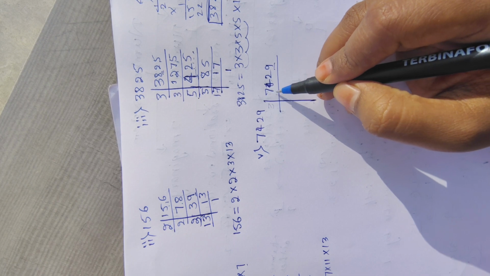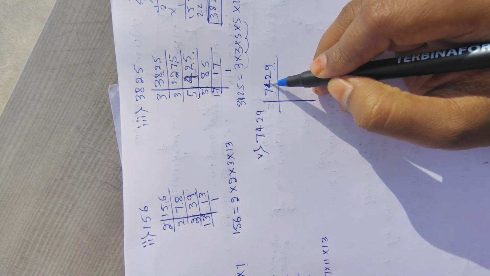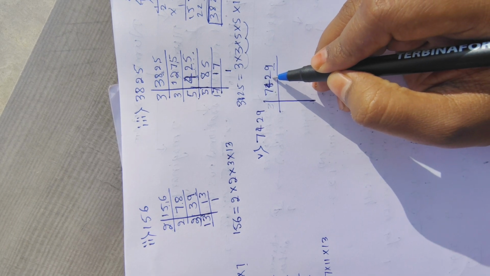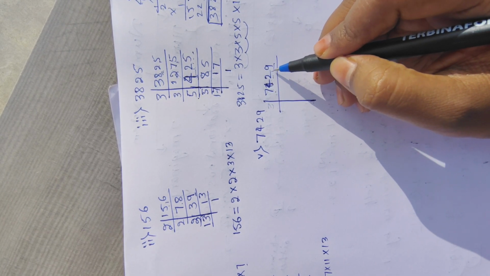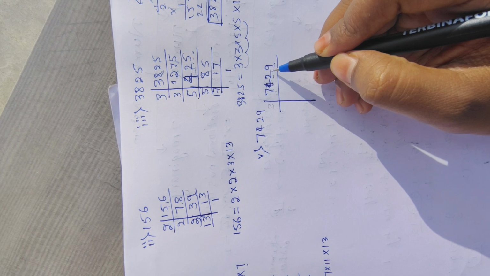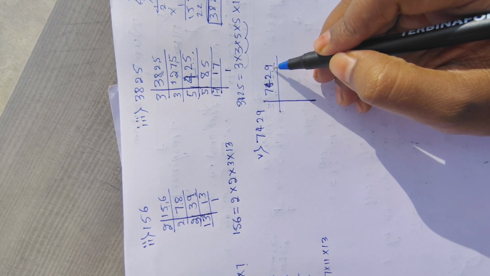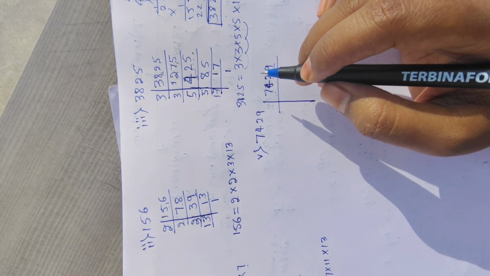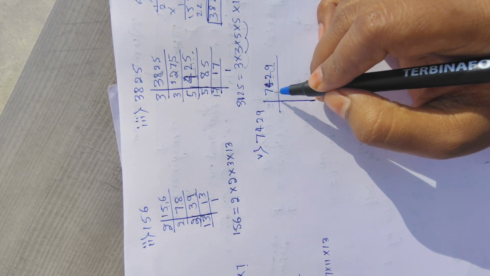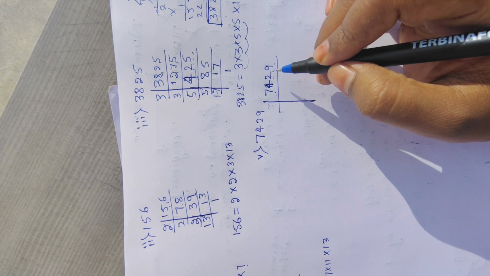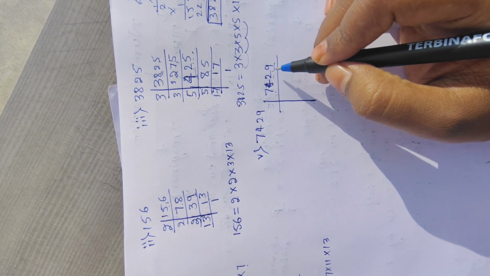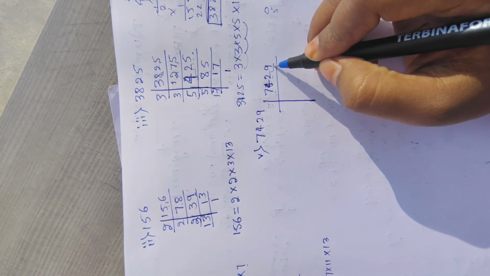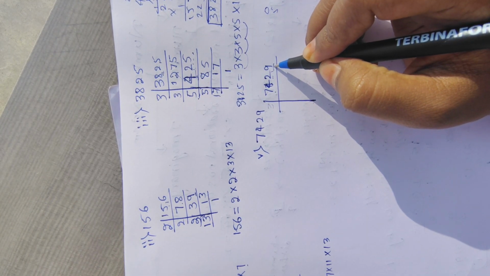If I take number 3, 3 2s are 6. We are left with 1. So 3 4s are 12. We are left with 2. So 3 7s are 21. And at last we remain with 19. 19 cannot be completely divisible by 3. Therefore, we can't take 3. Next number if you take 5, we know that if any number is divisible by 5, it should have 0 or 5 in the unit place. But here we have 9. So it is also not possible.